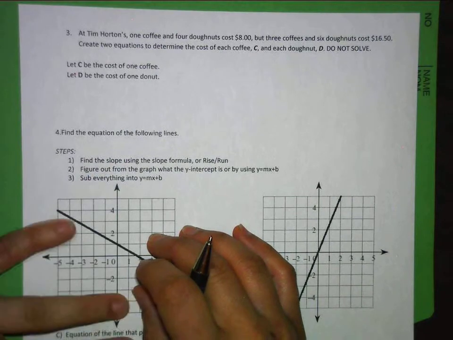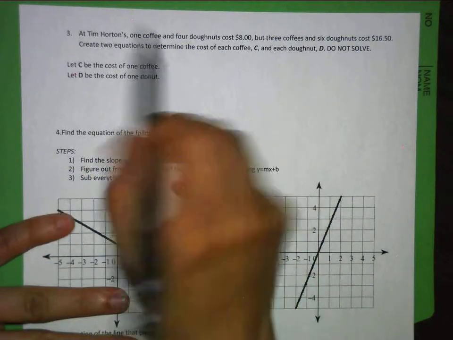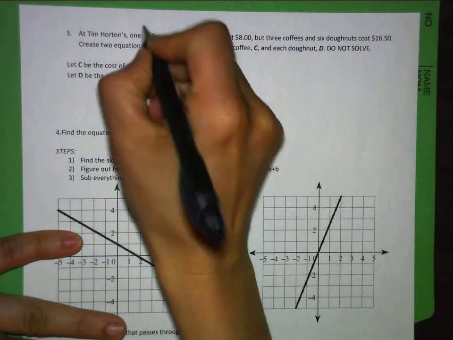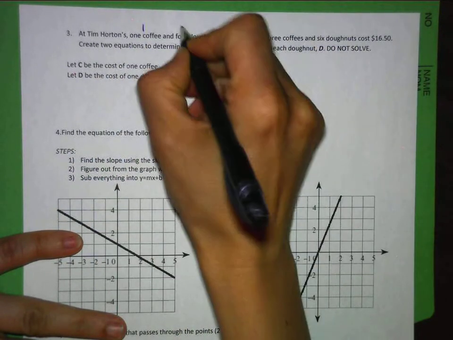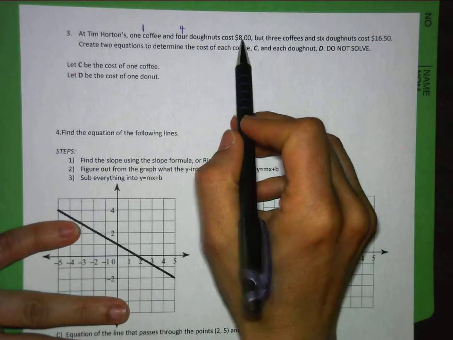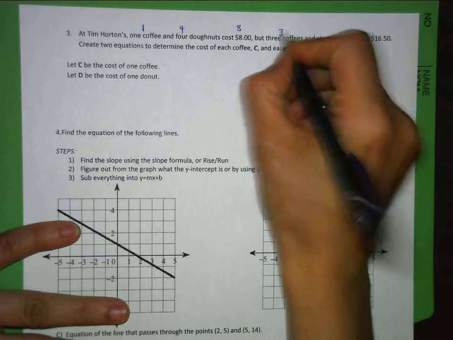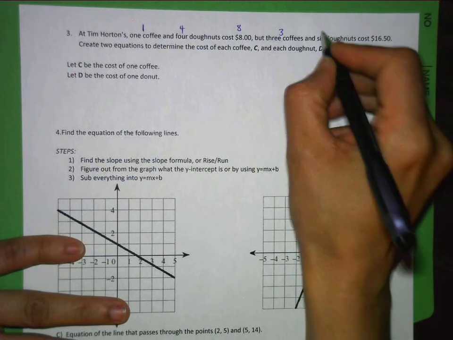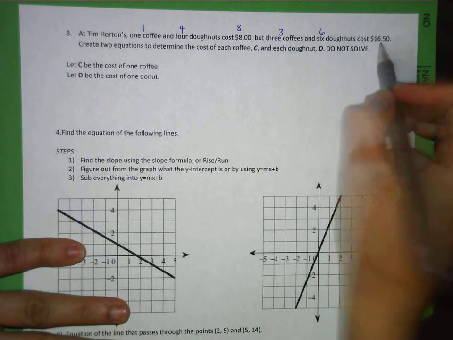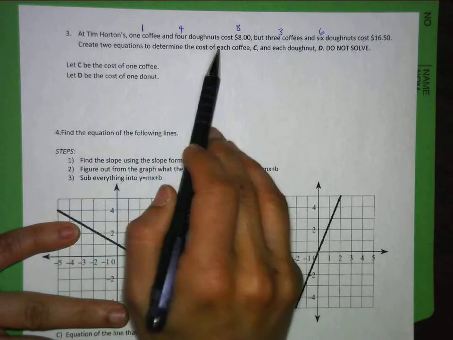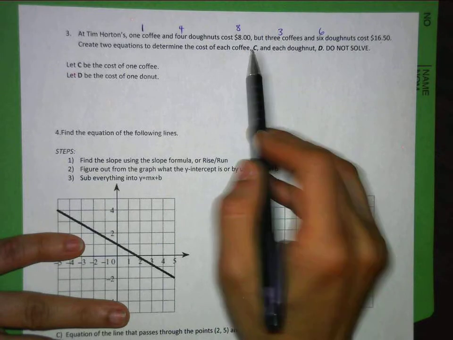Okay, so here we are continuing on the second page. Number 3. At Tim Hortons, 1 coffee and 4 donuts costs $8. But 3 coffees and 6 donuts cost $16.50. Create 2 equations to determine the cost of each coffee, C, and each donut, D.